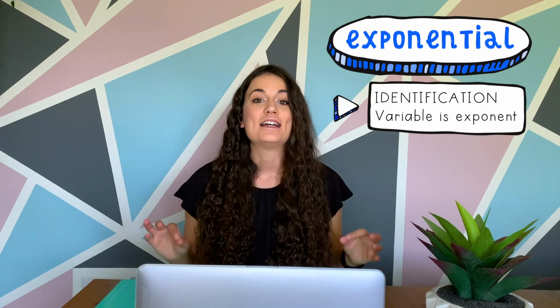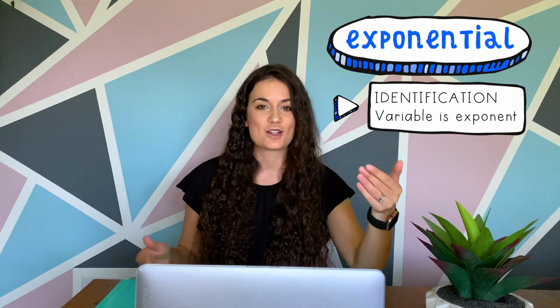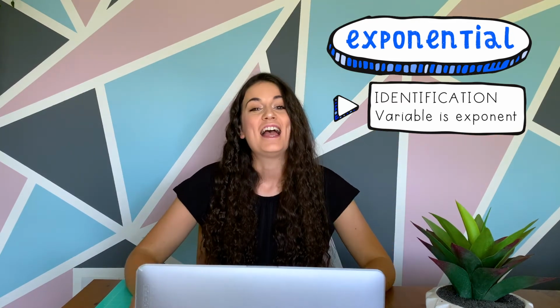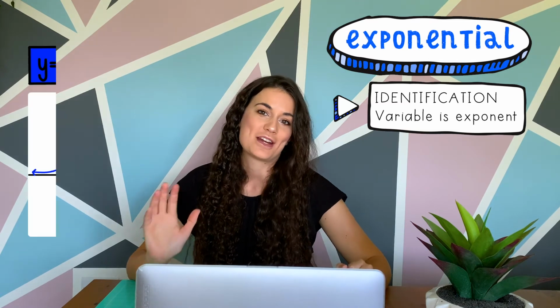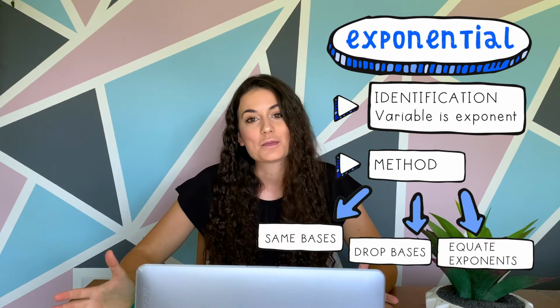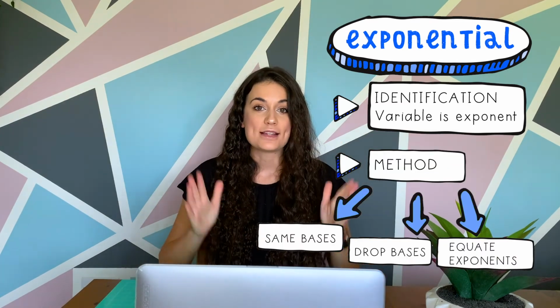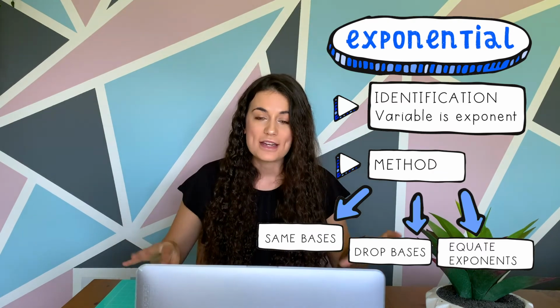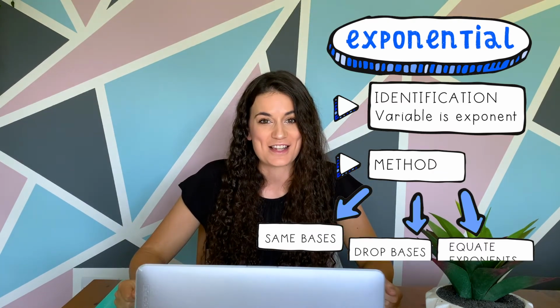An exponential equation, how do we identify it? The degree is the variable. So the variable is the exponent. An exponential equation results in an exponential graph. How do we solve an exponential equation? We make the bases the same, drop the bases and equate the exponents.